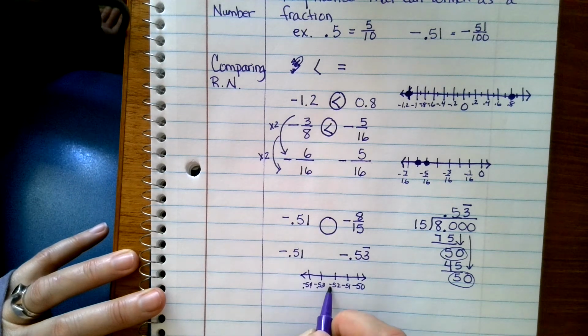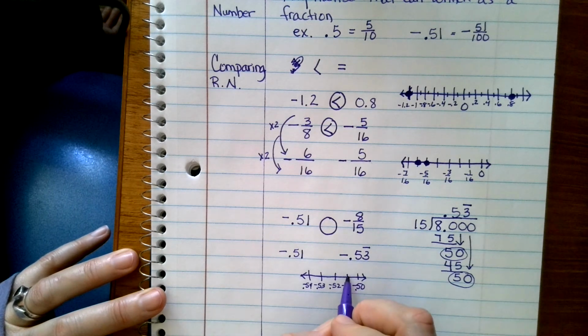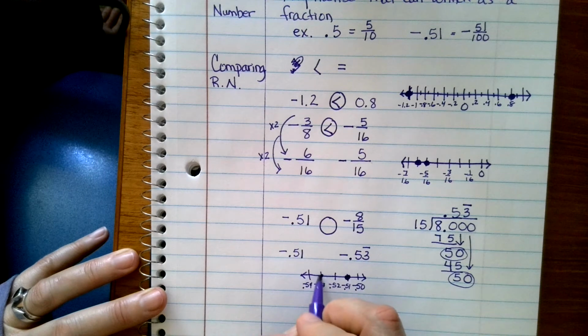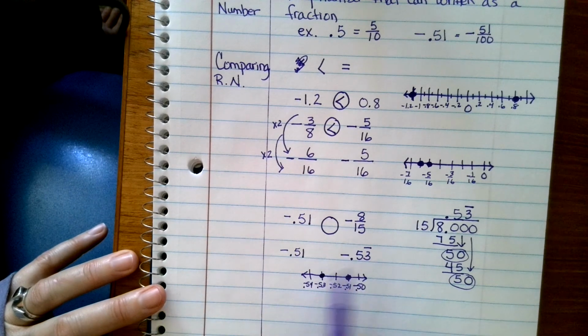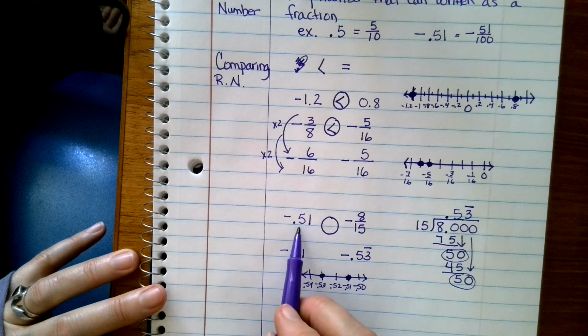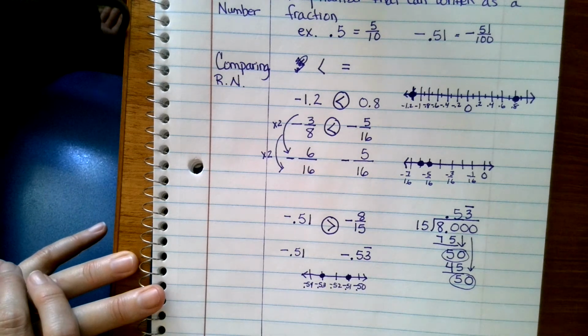Sorry, these are decimals, my bad. Negative 51 hundredths is right here, and negative 53 hundredths is right here. Well, negative 53 hundredths is furthest to the left, so it has to be smaller. And this tells us that negative 51 hundredths is larger than negative 8 fifteenths.